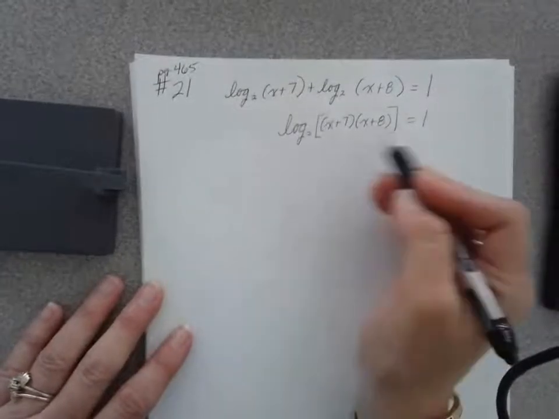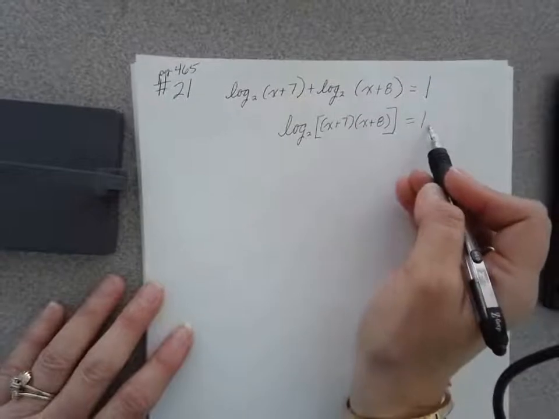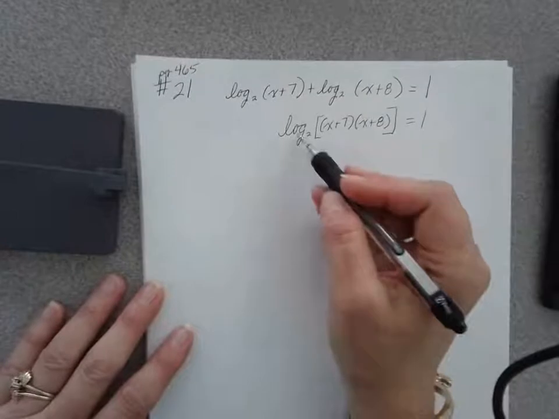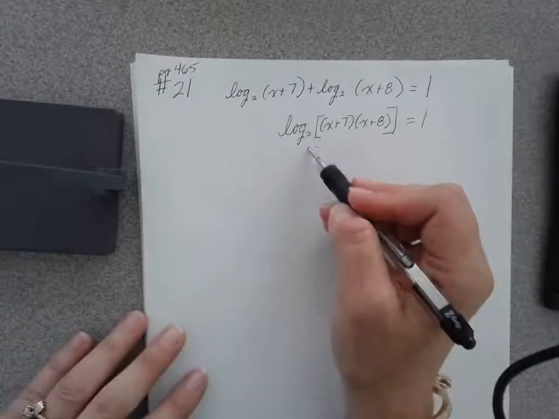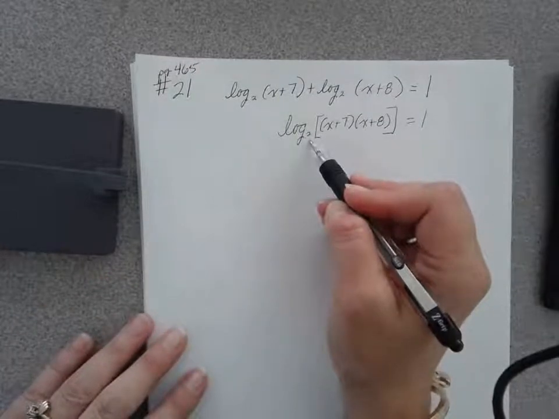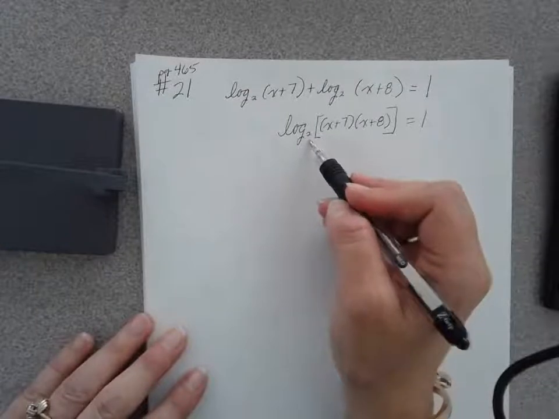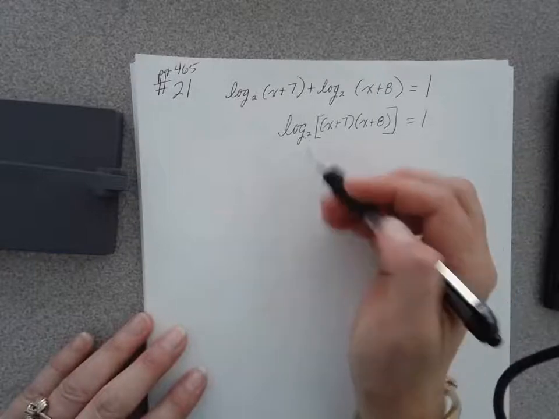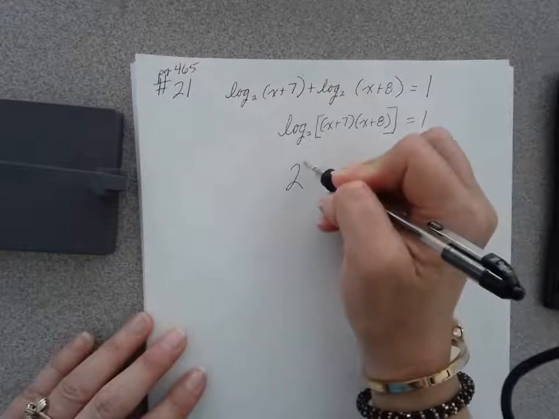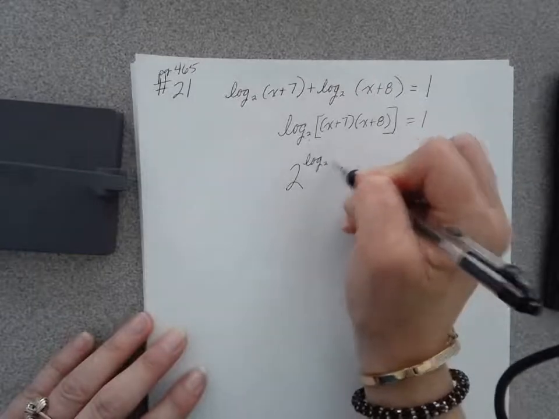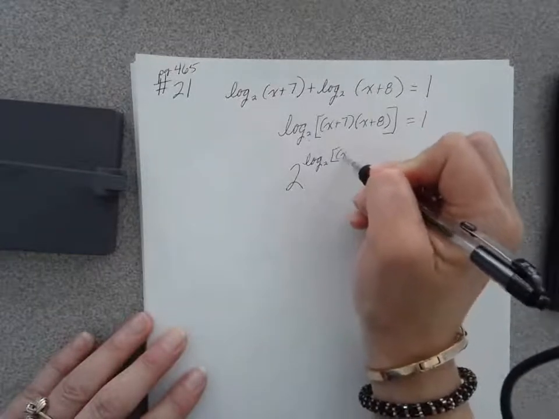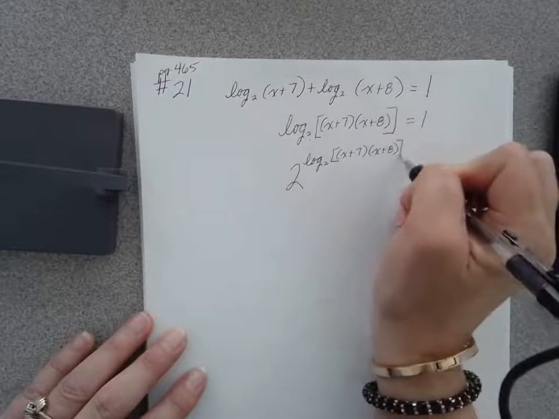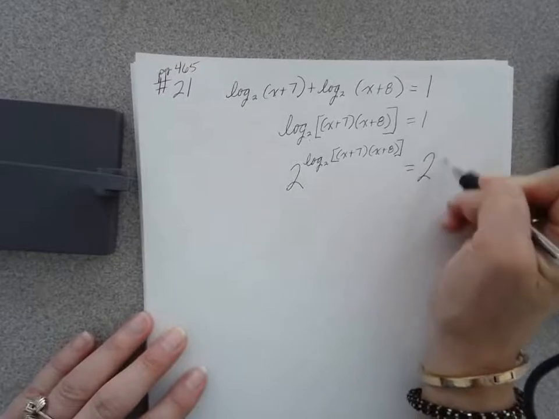So if I have a single logarithm equals another single logarithm or equals a number, now I can think about the inverse of that logarithm. Log base 2 is what? What's the inverse of log base 2? Exponential function with base 2. So it's going to be 2 to that power, log base 2 of x plus 7 times x plus 8, equals 2 to the first power.